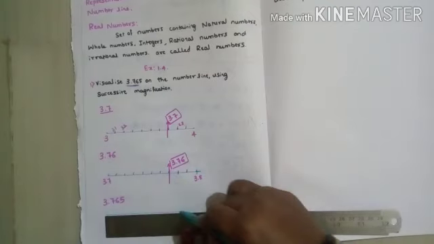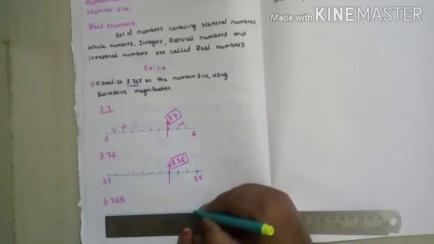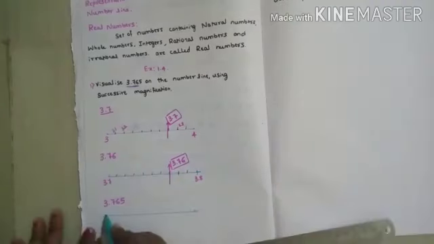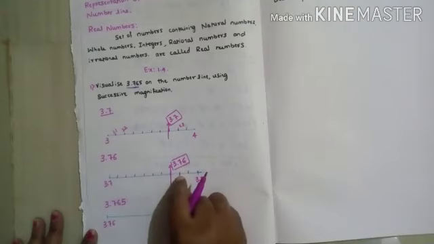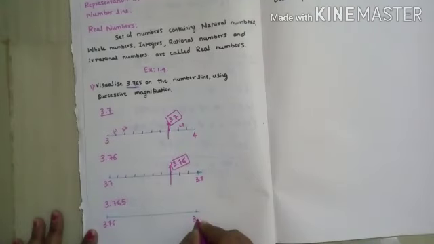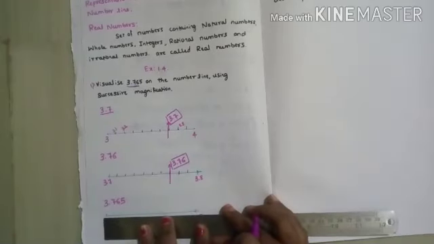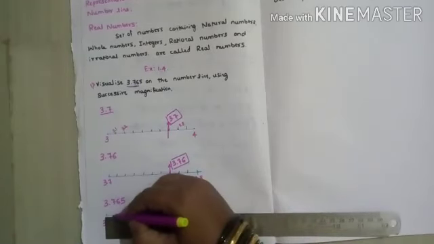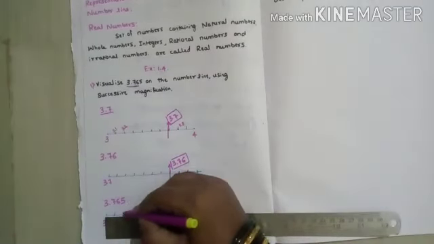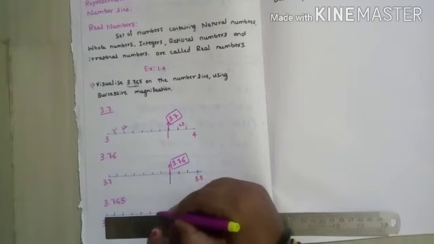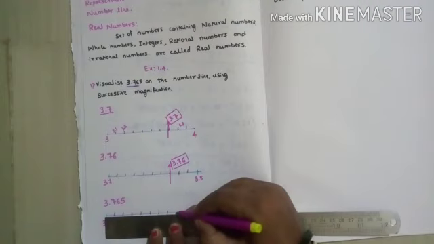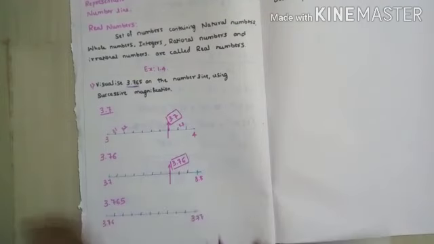Again, I am drawing a 10 centimeter line. The starting point you have to take as 3.76, then 3.77. Again, 10 parts we have to make: 1, 2, 3, 4, 5, 6, 7, 8, 9.